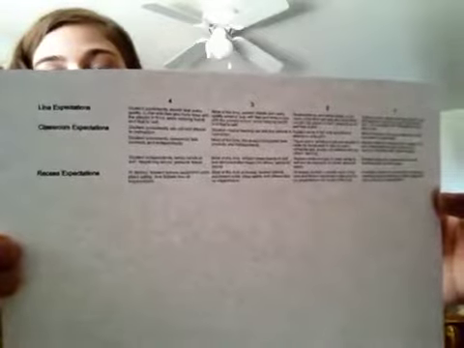Second part of the competency, and from that same camp, is a rubric that was designed for the 3 areas that we targeted. We targeted line expectations, classroom expectations, and recess expectations. The first day we tracked students based on the rubric, and then again on the last day.